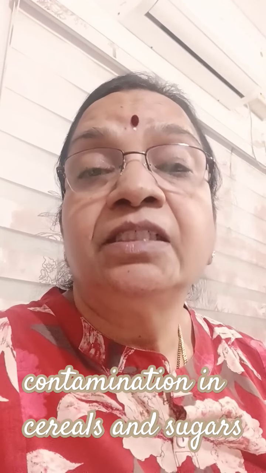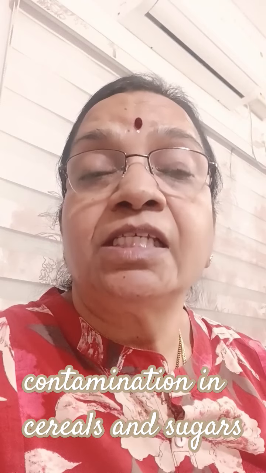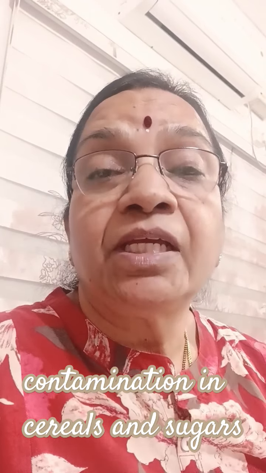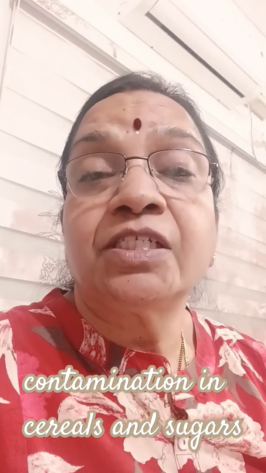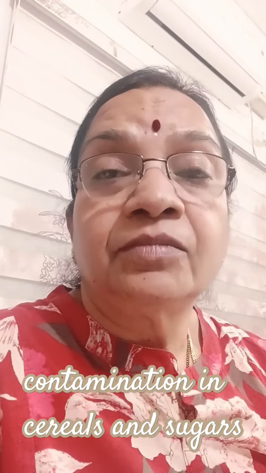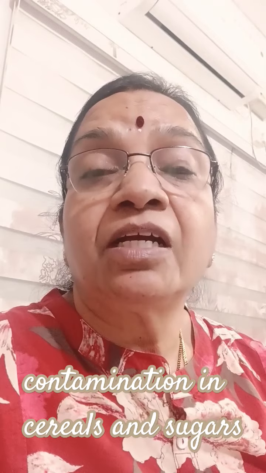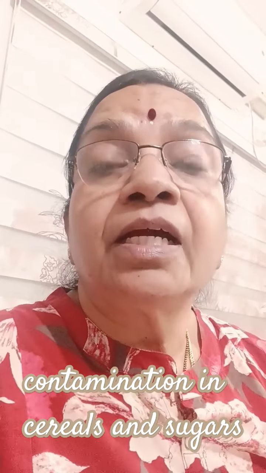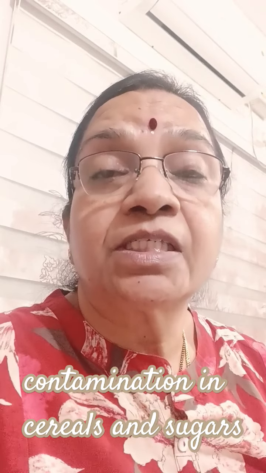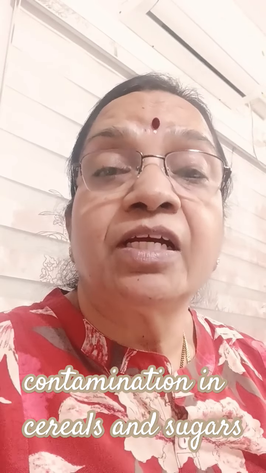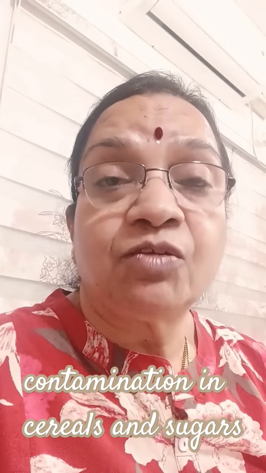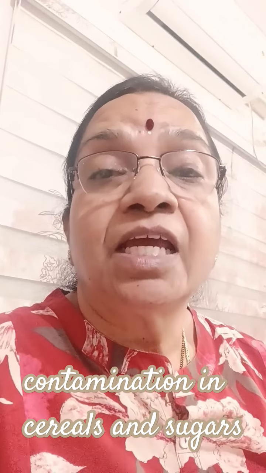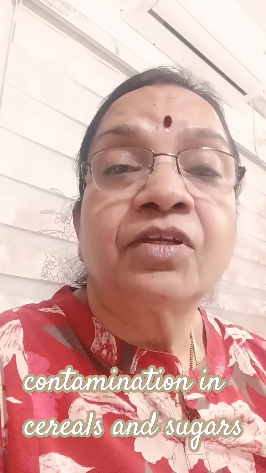The surface of freshly baked bread, when it is hot, is absolutely nil in bacteria, but during cooling and wrapping there is contamination by bacteria and mold. During slicing, contamination may occur from the knives, from the wrapper, and from the air. The contamination of cereals and cereal products is of significant concern because of the presence of aflatoxin. And this aflatoxin is obtained from Aspergillus flavus and Aspergillus parasiticus.